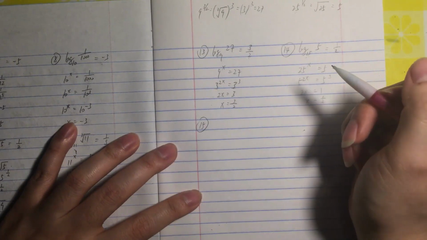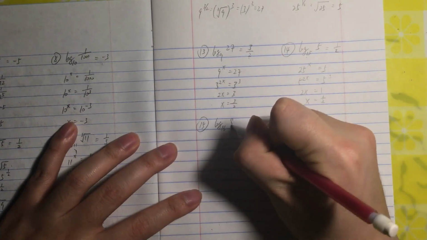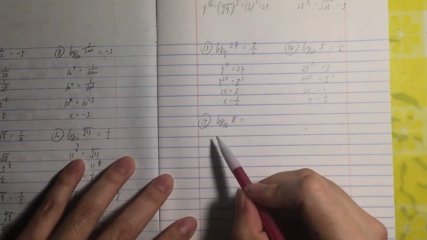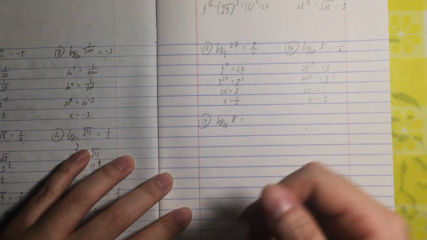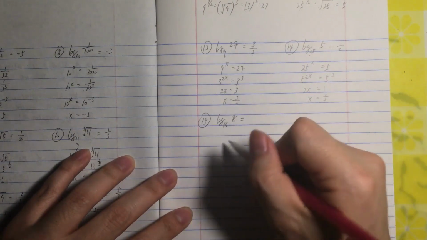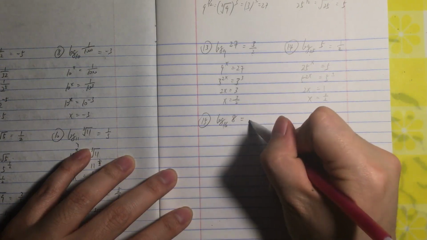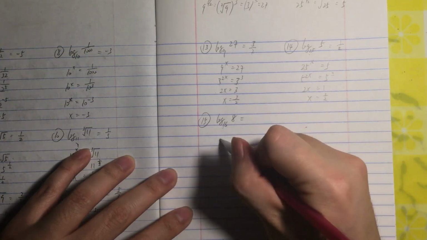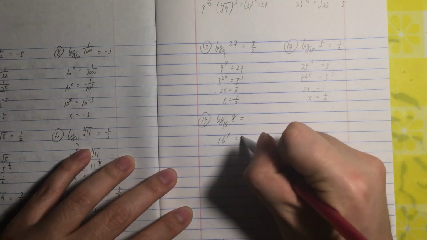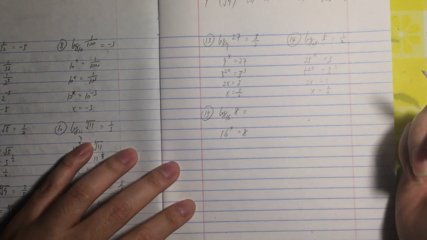Next example. What's log base 16 of 8? So let's set down the equation first. This expression is asking 16 raised to what power is 8? How can we get x by itself here?